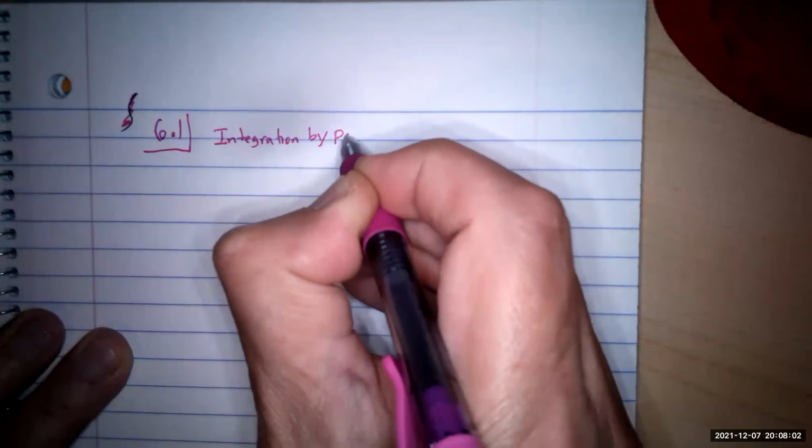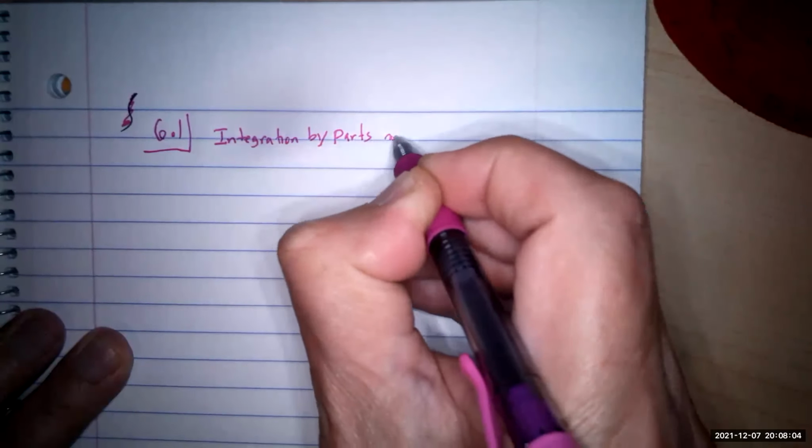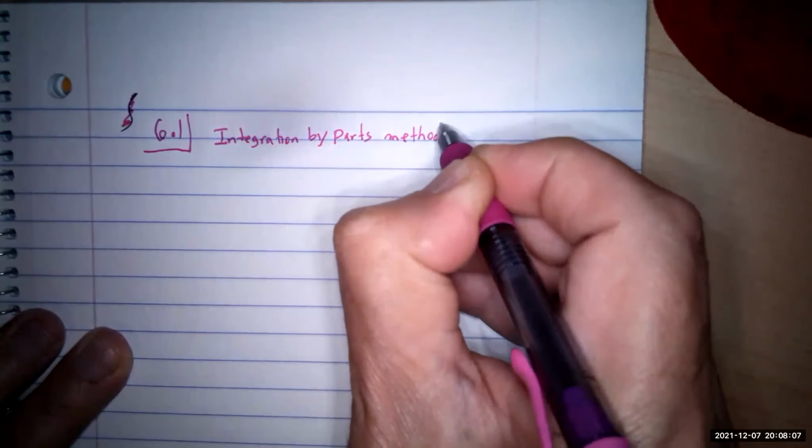So what is the idea of integration? There are many methods to find the integral of functions other than the one that you did. But in your case, you just need the substitution method and the integration by parts method. So that's going to be 6.1, the last section that we cover. So what is going to be the integration by parts method? What's going to be the idea?